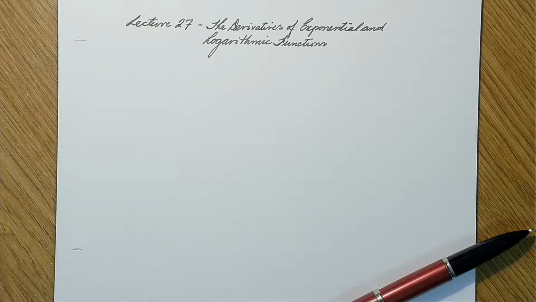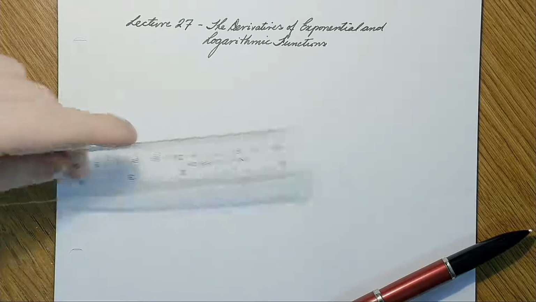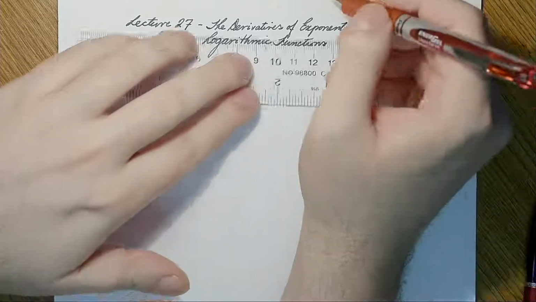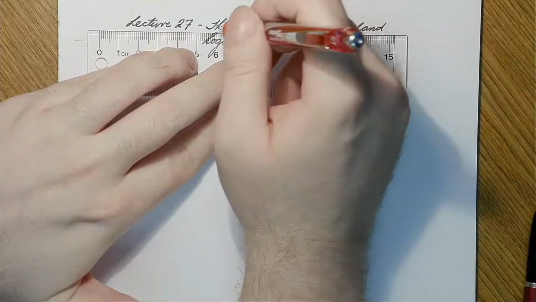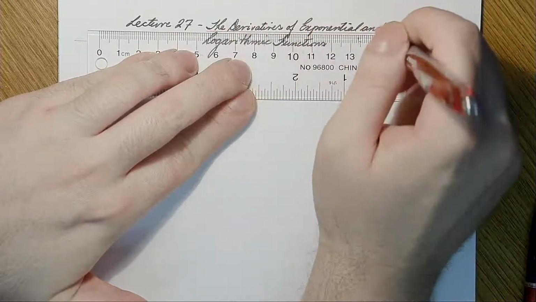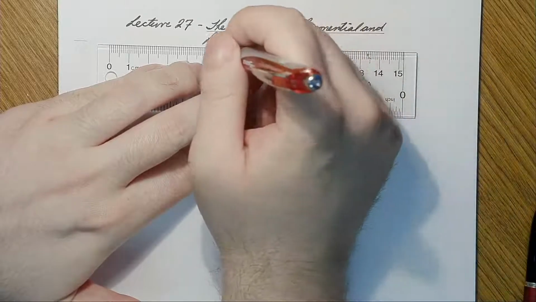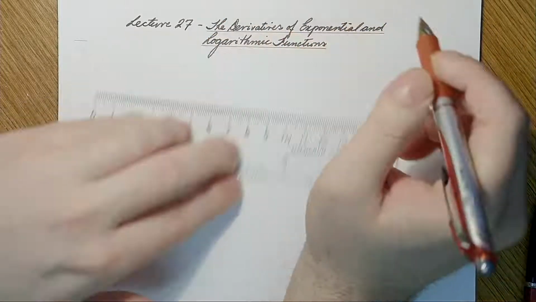We'll be covering, I think it is section 6.3 in the textbook. So in section 6.1, we covered the exponential function, and we covered logarithmic functions in the previous class.